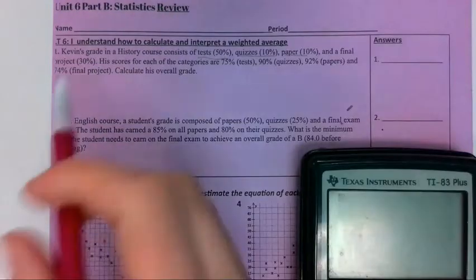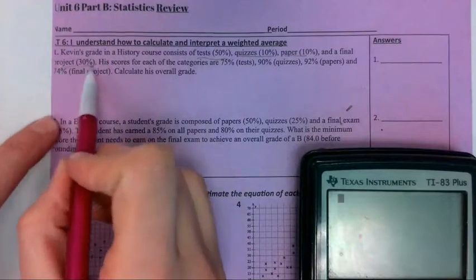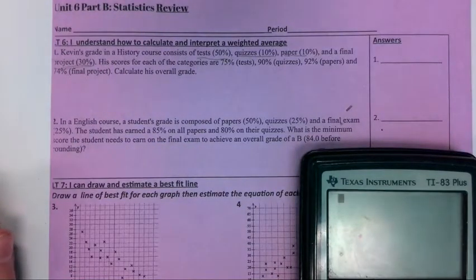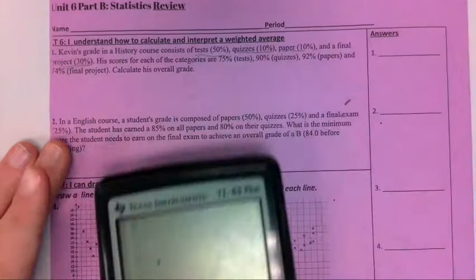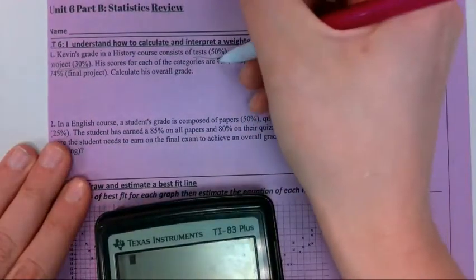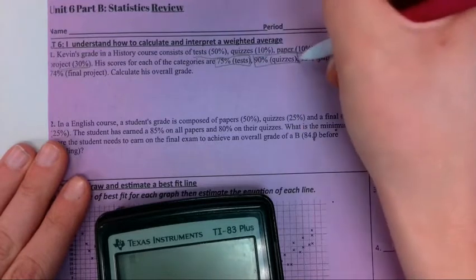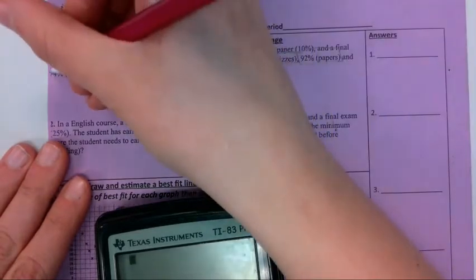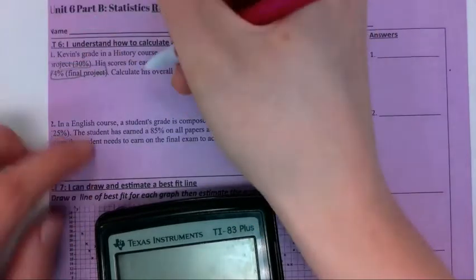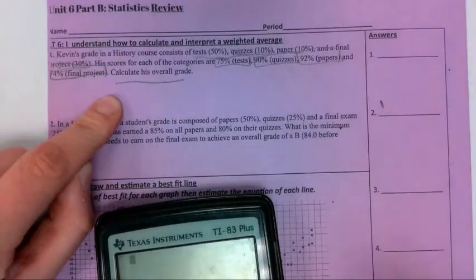a final project, 30%. His scores for each of the categories are as follows. He earned 75% on tests, 90% on quizzes, 92% on papers, and 74% on the final project. We're asked to calculate his overall grade.